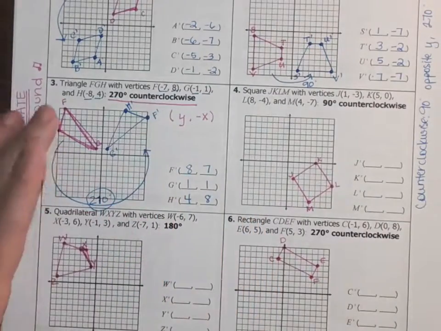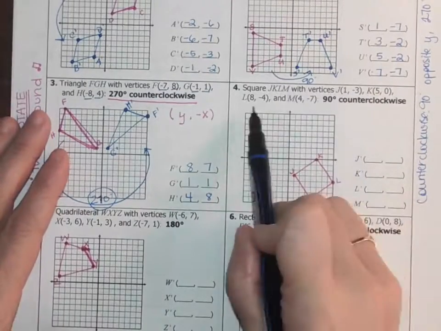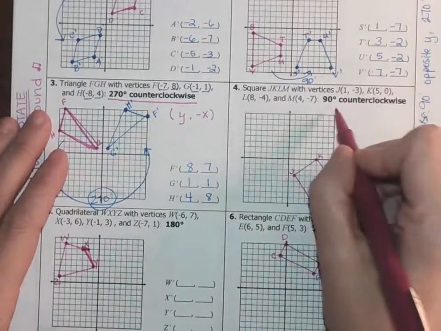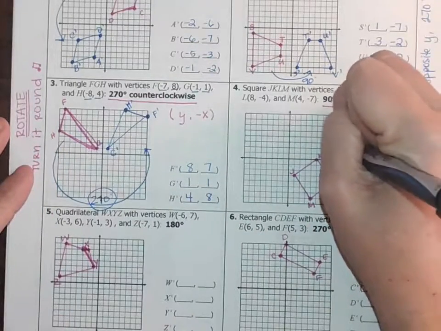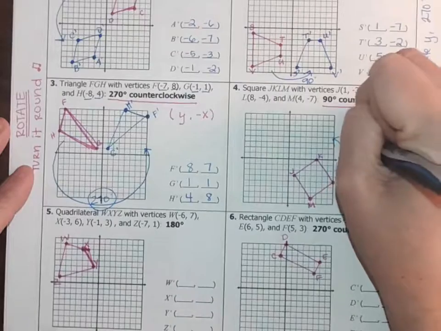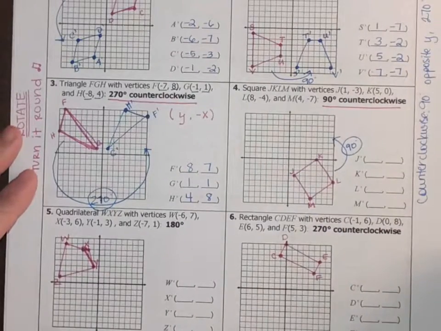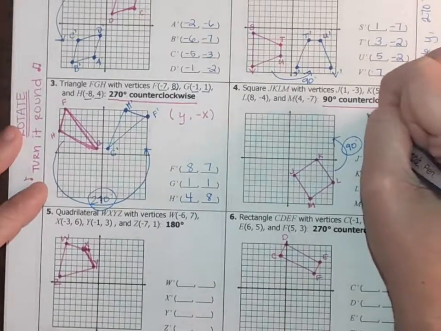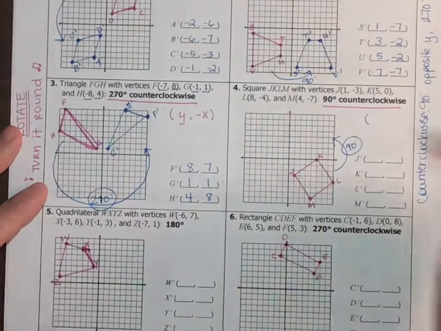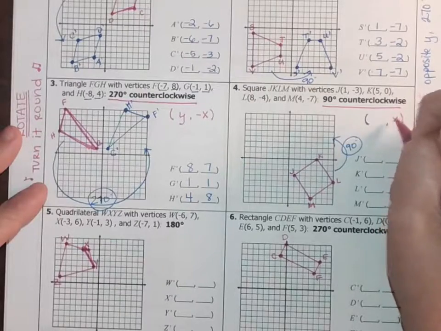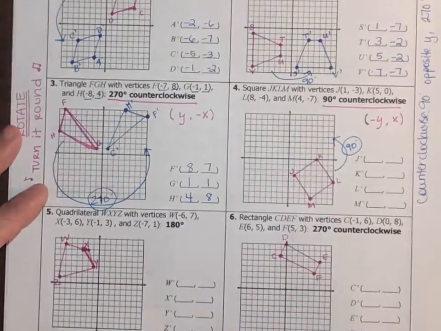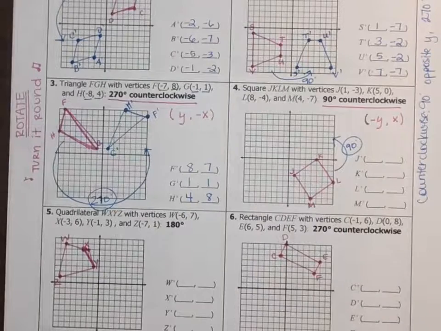All right. Let's take a look at number 4. I'm going to rotate 90 degrees counterclockwise. 90 degrees opposite y. So we are going to come in here and we're going to say, okay, we're going to flip-flop our x and y values. We know that. And we're going to find the opposite y value, and that now becomes our new prime x value. So 90 degrees counterclockwise, opposite y.